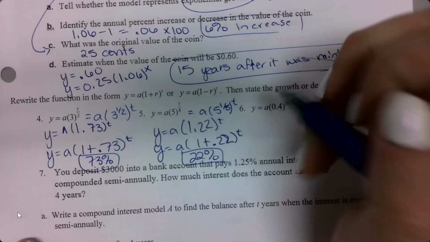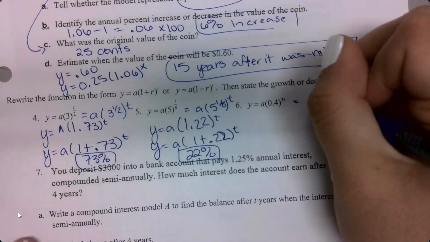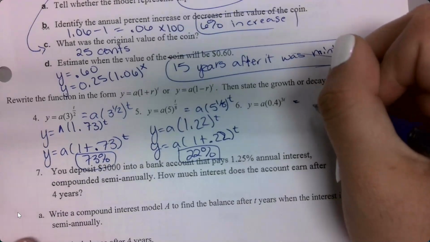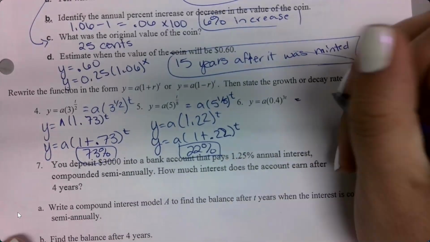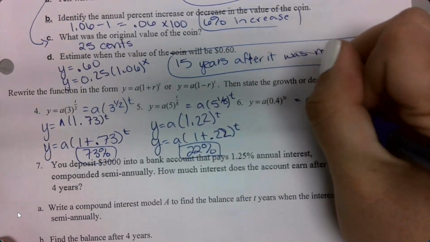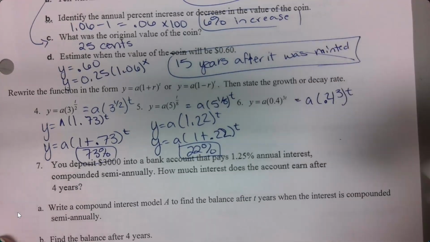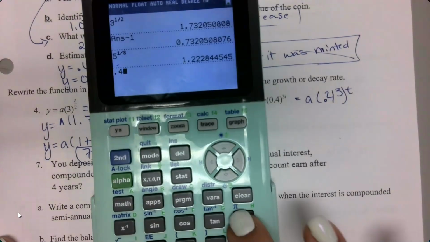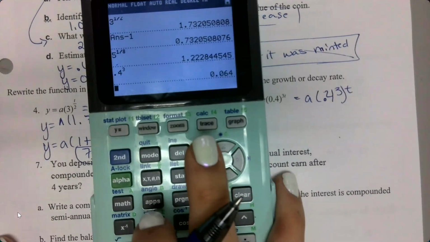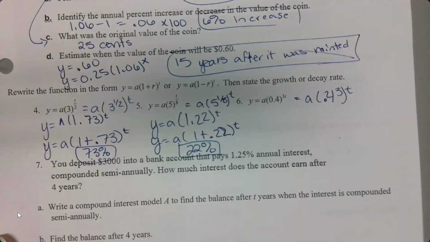And then the same thing for number 6. I want to split up the part of the base with my exponential. So it's going to be a times the 0.4 cubed to the t power. So 0.4 cubed is 0.064.